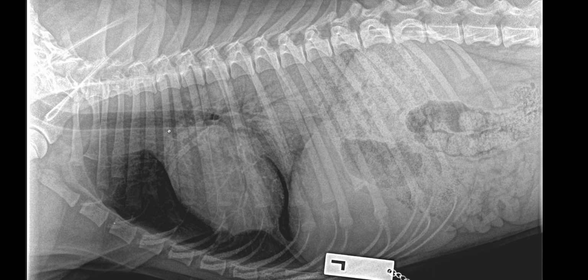You can also see that the cardiac silhouette is slightly small, or within normal limits for a deep-chested dog, and elevated dorsally to the sternum.